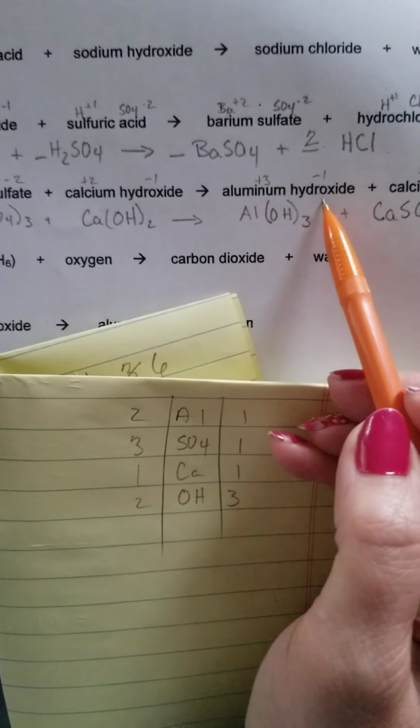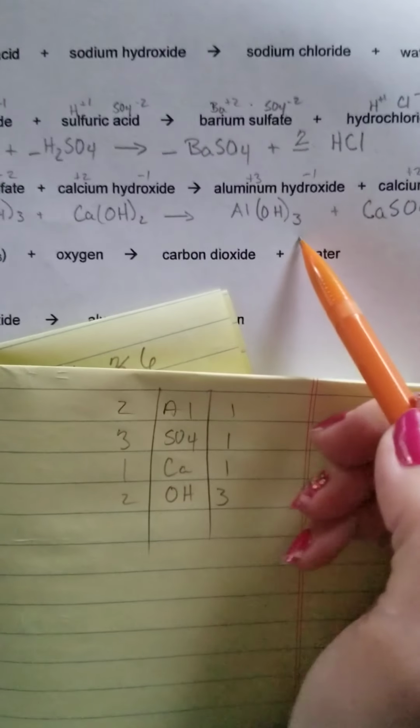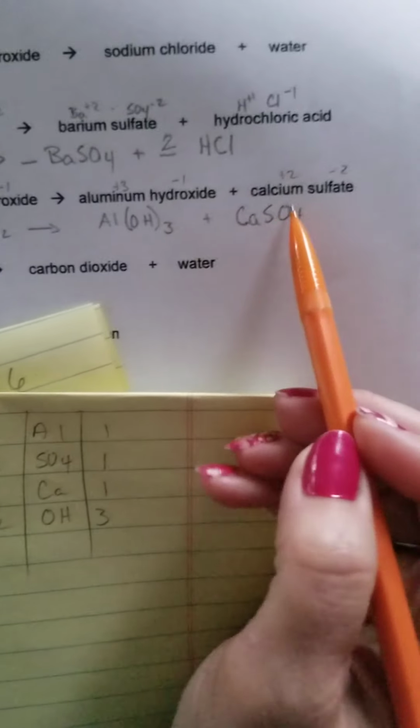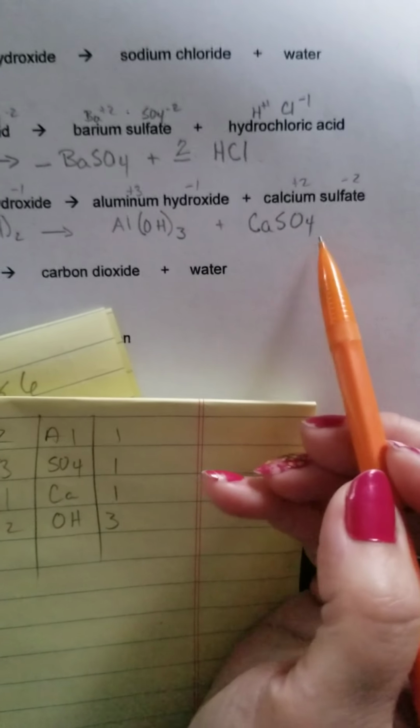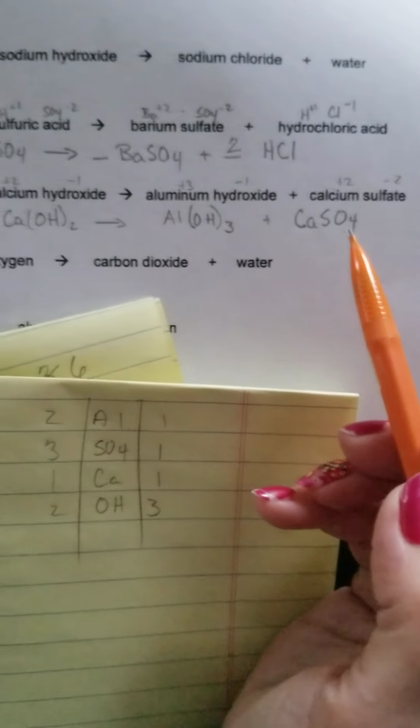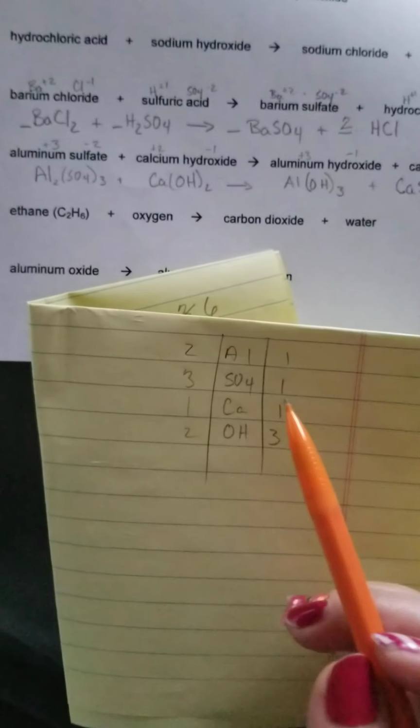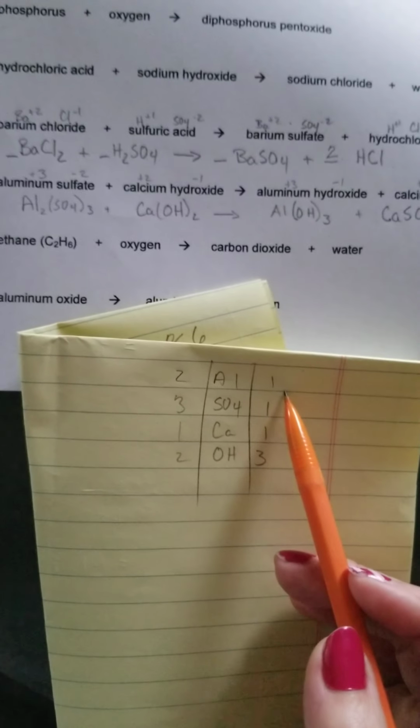Aluminum's plus 3, hydroxide's minus 1. So again, swap and drop. Al(OH)3. Okay, and calcium sulfate. Calcium's plus 2, sulfate's minus 2. They cancel each other out. CaSO4. Okay, if I take a look, I have 2 aluminum on the left, 1 on the right.